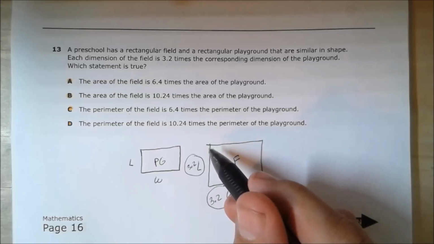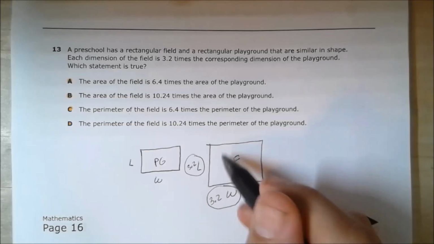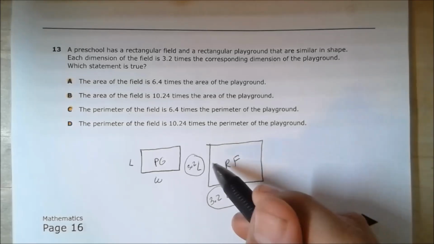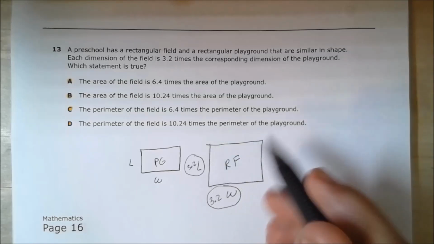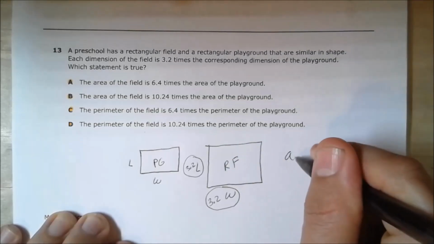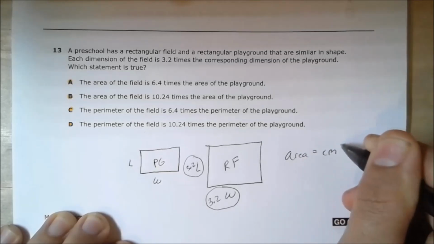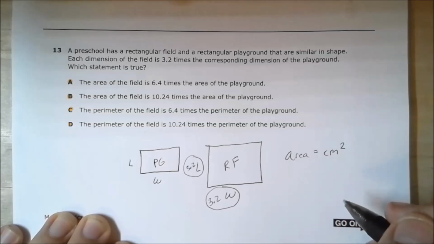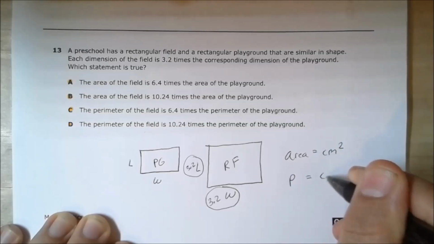In other words, if this length right here was 2, and we want to find the area of it, we would say the length times the width, right? And so we would say 2 squared. So you're going for area. I want you to always think area is equal in, and we'll just use centimeters for example, in squared units. The number has to be squared. Perimeter, on the other hand, is just regular units.